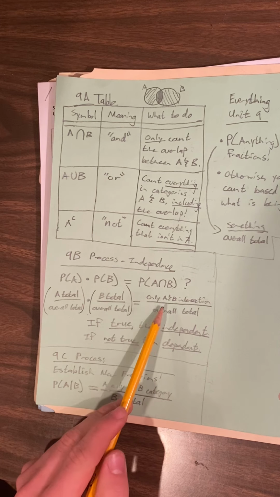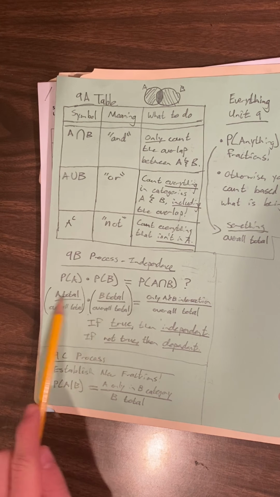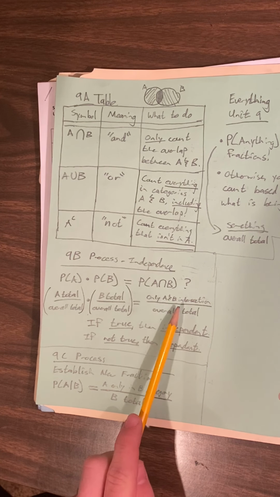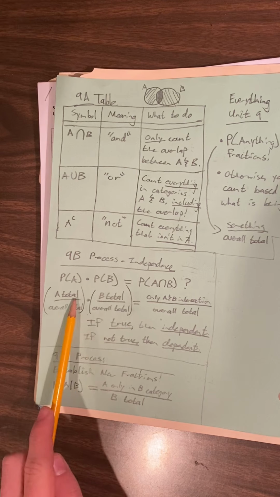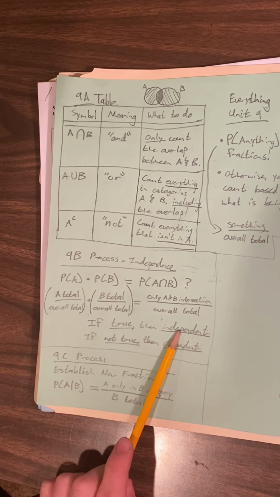After I'm finished explaining what's going on right here, I'll flip over to an example in the review and we can double check this, okay? So if that's true, and by true I mean if they're equal, if this whole left side equals this whole right side, so if the product of these two equals just the probability of the intersection, then it's independent.